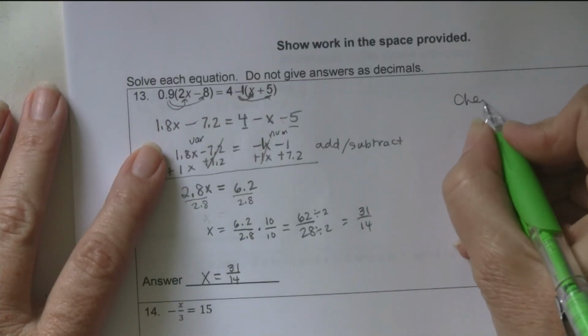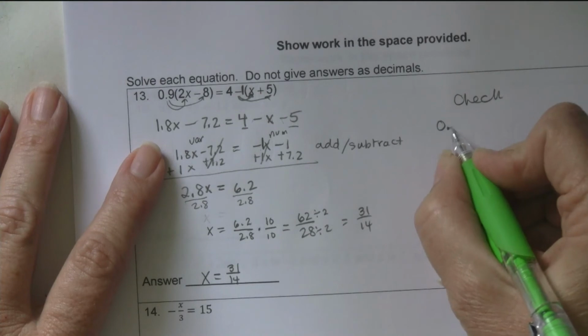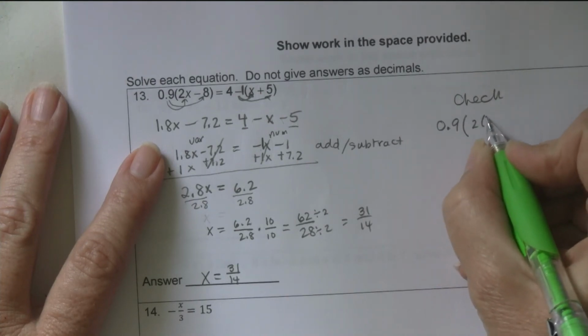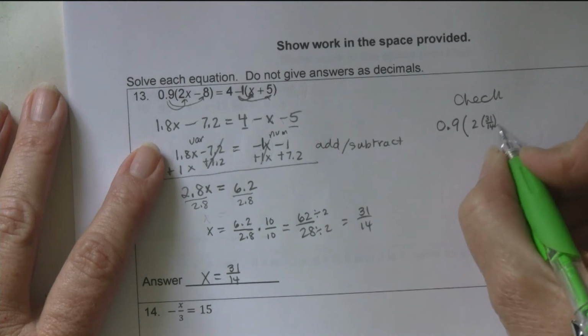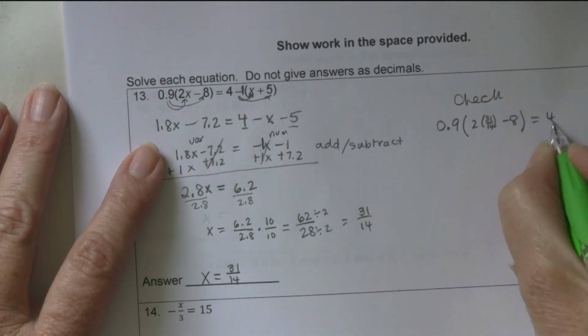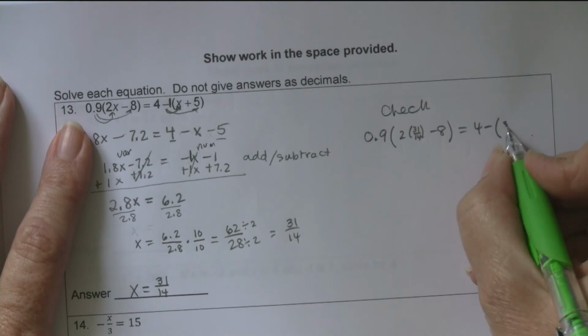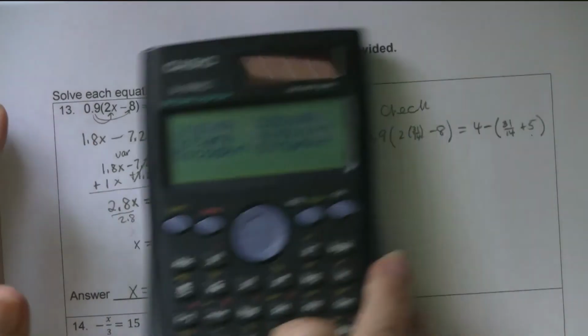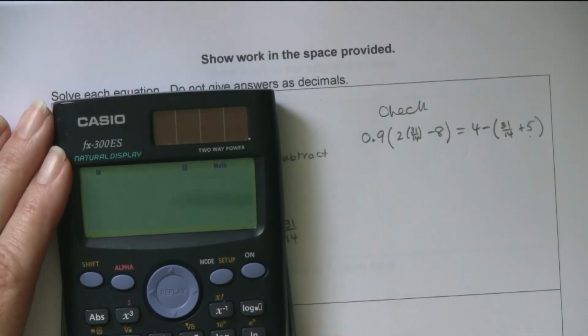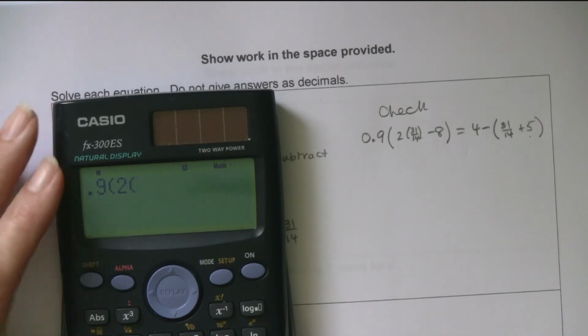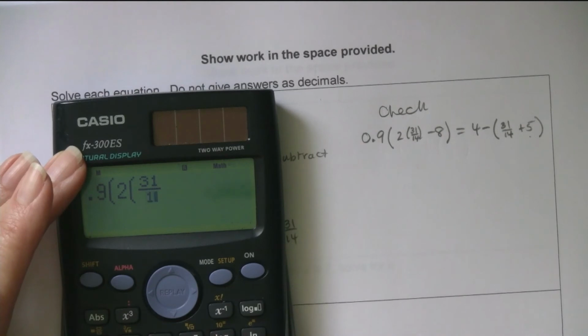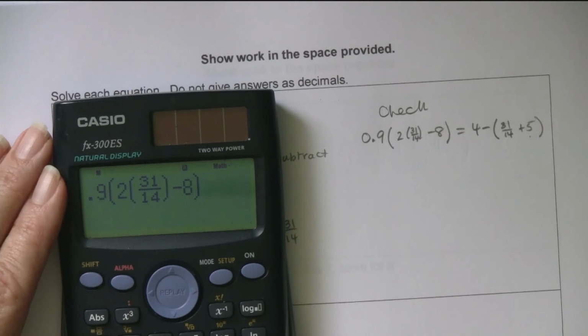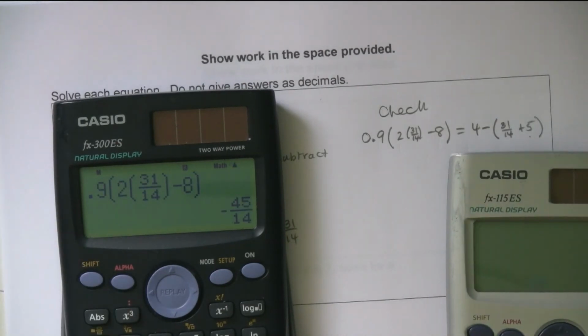And so certainly I should check my answer and put it in. So 2 times, and then this is 31 over 14 minus 8 equals 4 minus, and then 31 over 14 plus 5. So we'll have this calculator do this one: 0.9 parentheses 2, and then times, using the parentheses there, 31 over 14 and minus 8. And so that's that side there, which was negative 45 over 14.